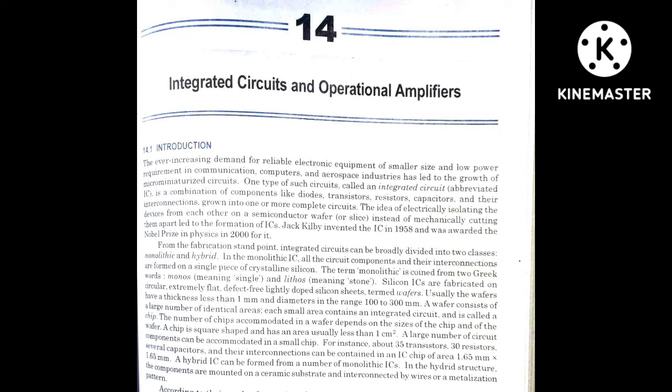A large number of circuit components can be accommodated in a small chip. For instance, about 35 transistors, 30 resistors, several capacitors, and their interconnection can be contained in an IC chip of area 1.65 mm by 1.65 mm.